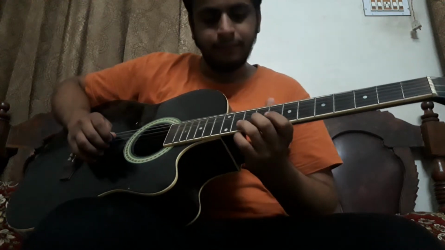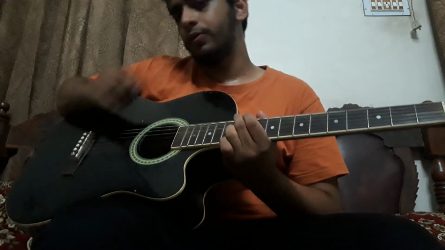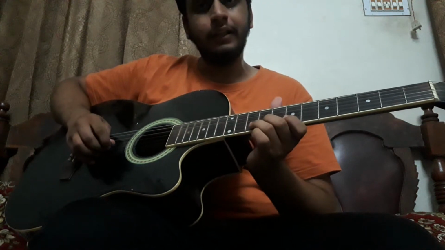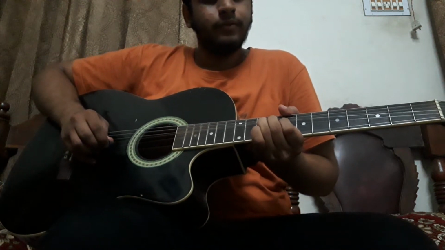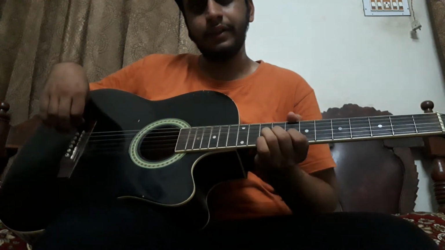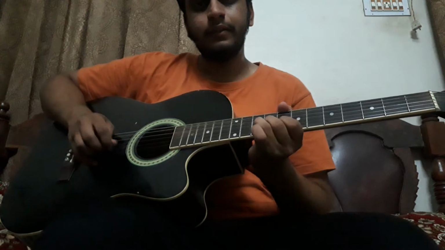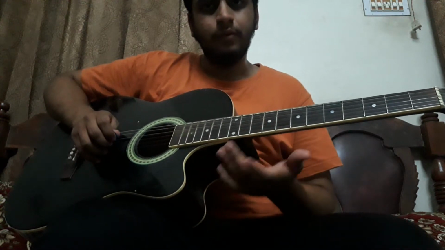Like you are starting with the 10th fret of the B string and you want to go to the 12th. So you can either slide to go to the 12th or you can bend the 10th note like this. So this is basically bending. You just have to stretch the string upward like this. This is a bend, so you can get the 12th fret sound like this.